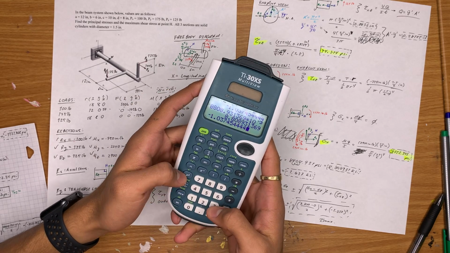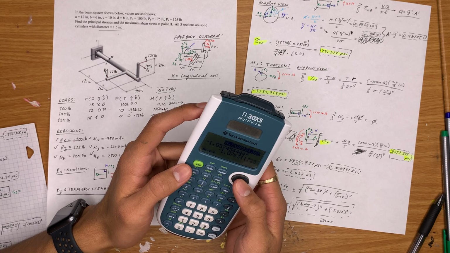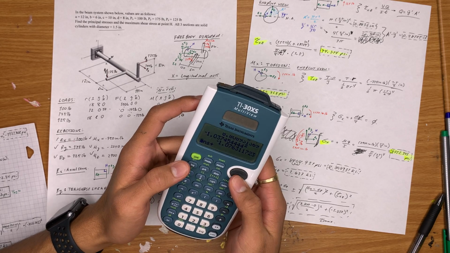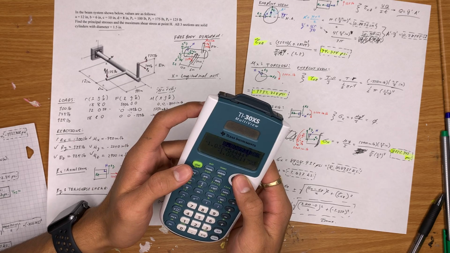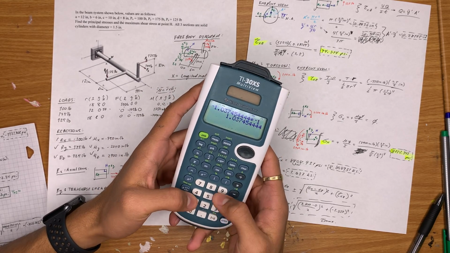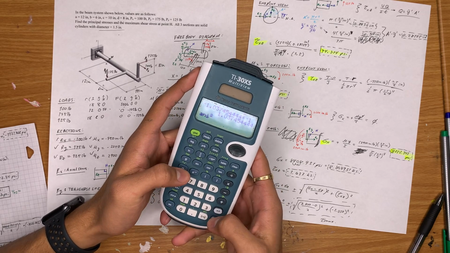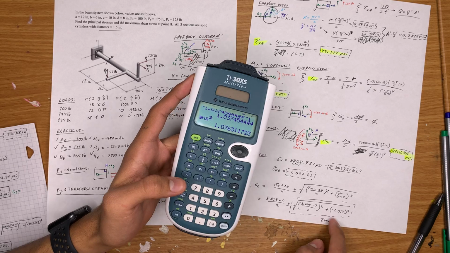So this number squared plus, let me make sure, times negative 1. Sometimes my calculator acts funny. Okay, cool. Negative, positive, it doesn't matter, it gets squared.